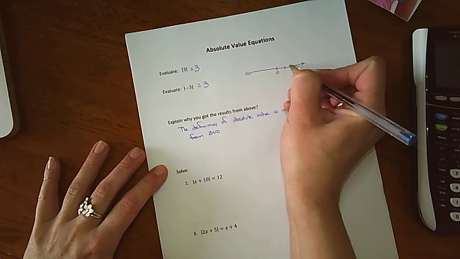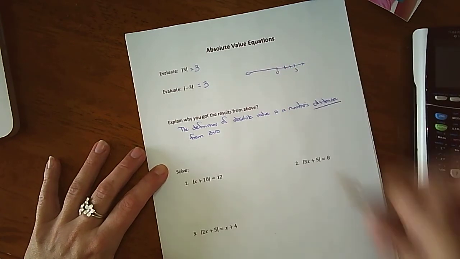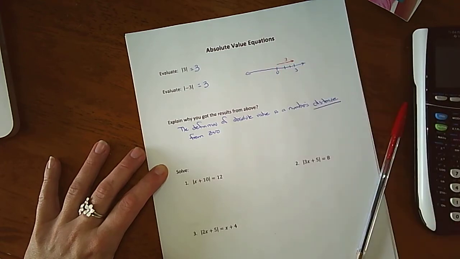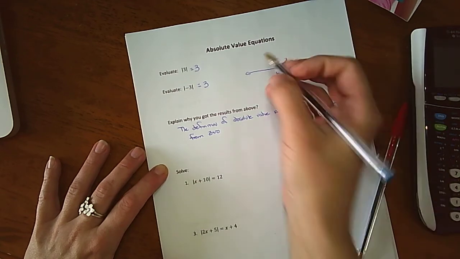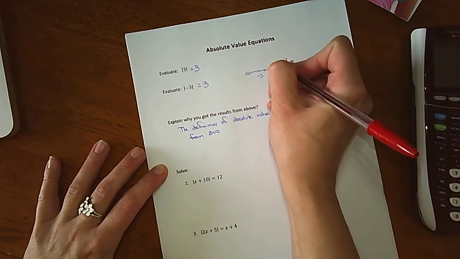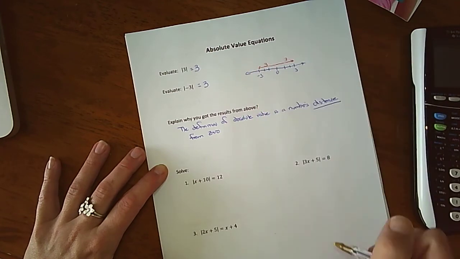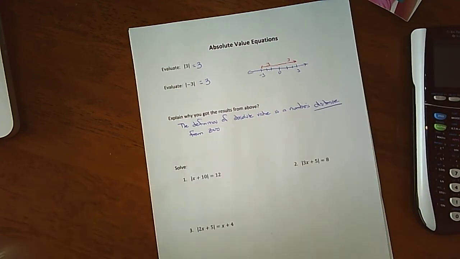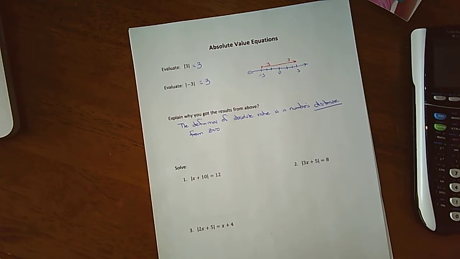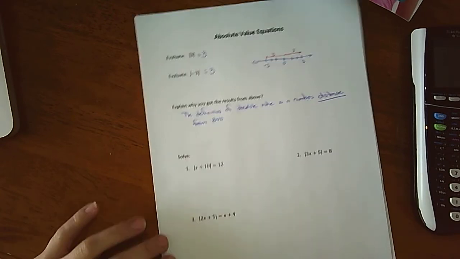The number 3 is 3 steps away from 0. 1, 2, 3. -3 is also 3 steps from 0. So because both represent distance from 0, and distance is a positive answer, both of these answers were positive. So essentially, all absolute value questions potentially have 2 different answers, or can have up to 2 answers.